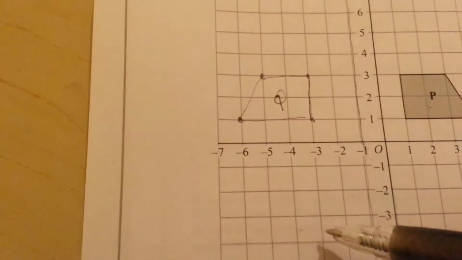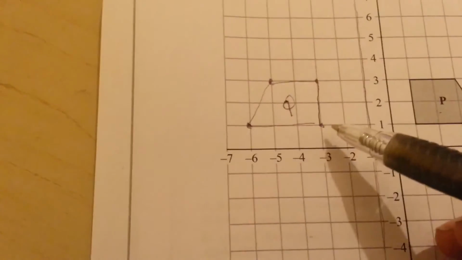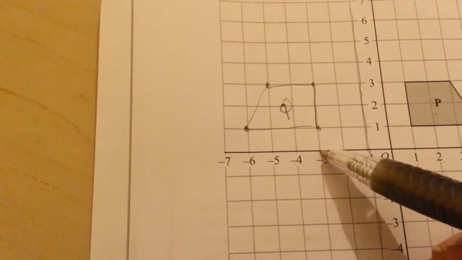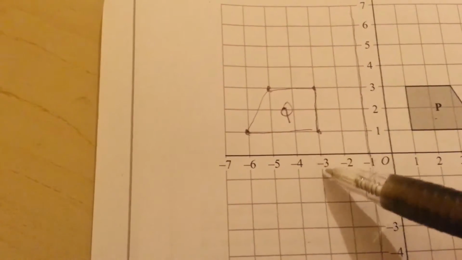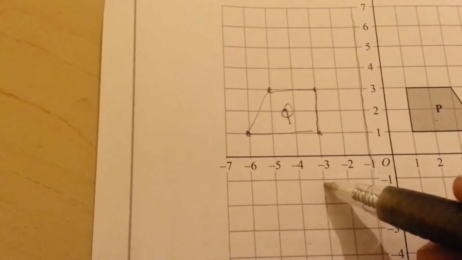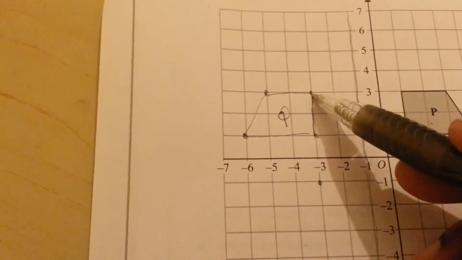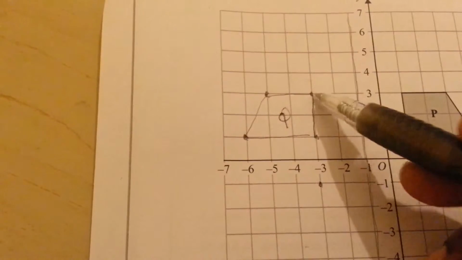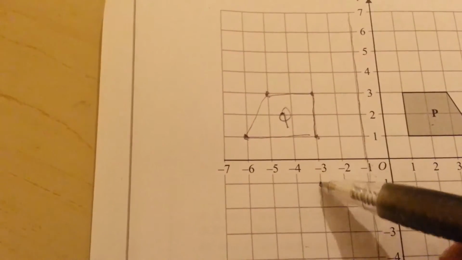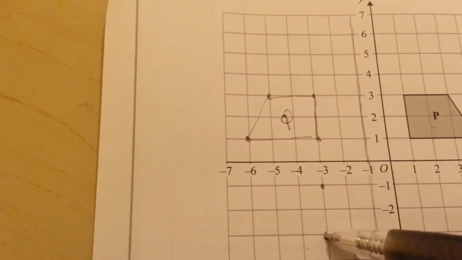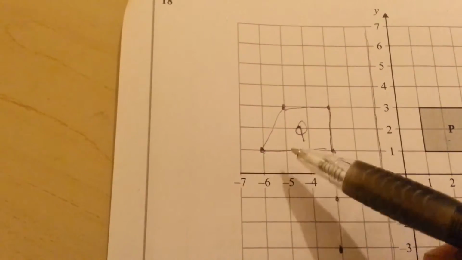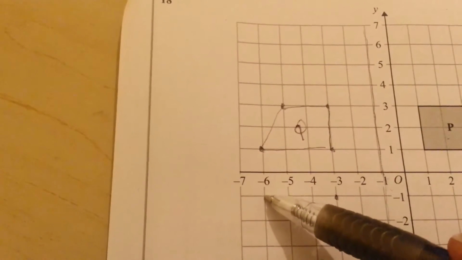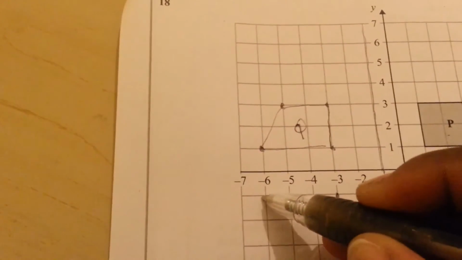To do that, remember we're using this line as our reference. From here you have just 1 point, so it's here. For this point you have 1, 2, 3 from here, so on this side you have 1, 2, 3. Now for this point you have 1, so it's going to be here too.